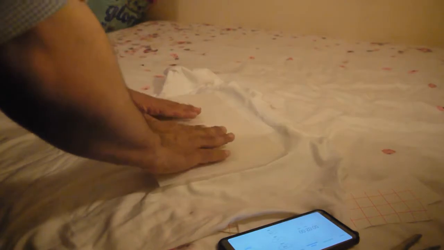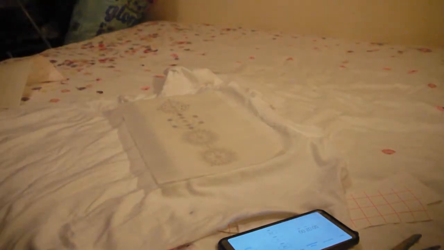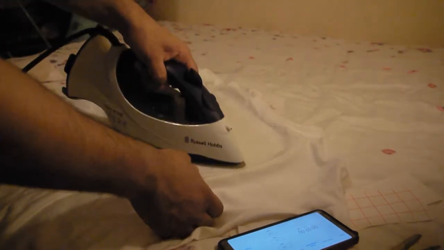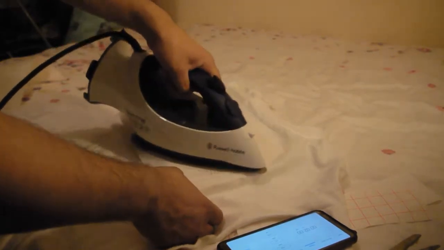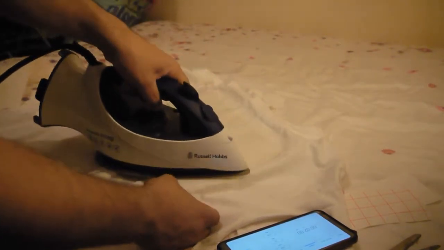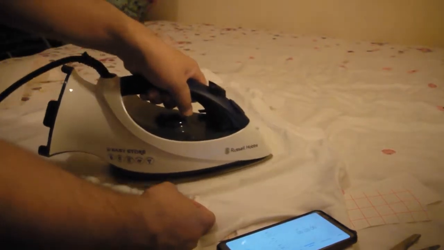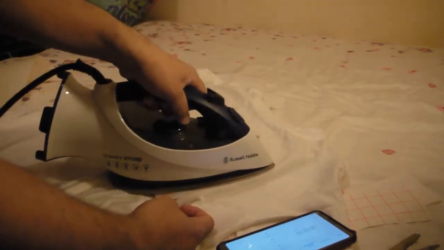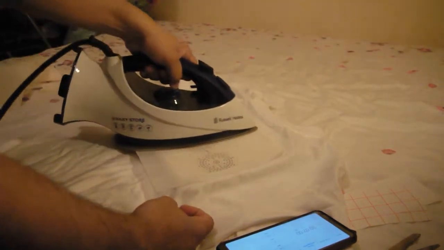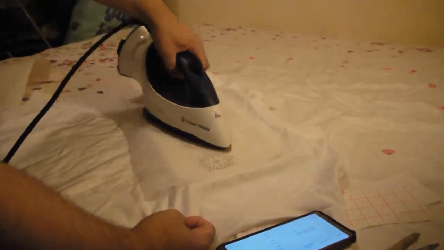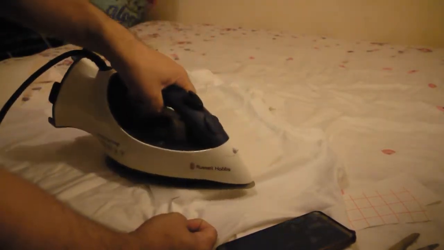Now what I need to do is get some silicone paper and put it on top of my design and iron over that, because what this does is bind the ink to the t-shirt, and normally this is recommended for about 20 seconds. So as you can see, I'm doing it slightly longer just to make sure I get a good bind.